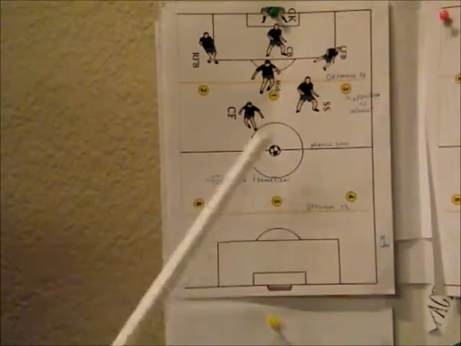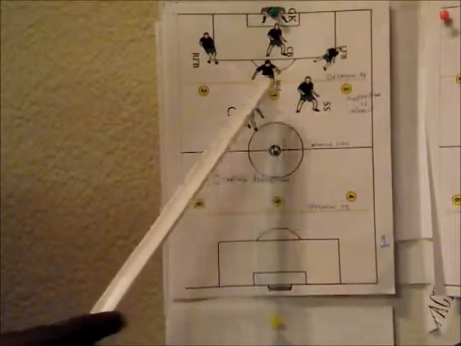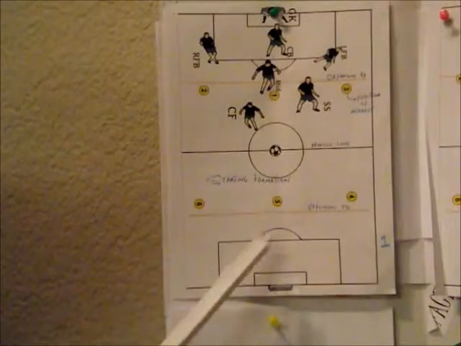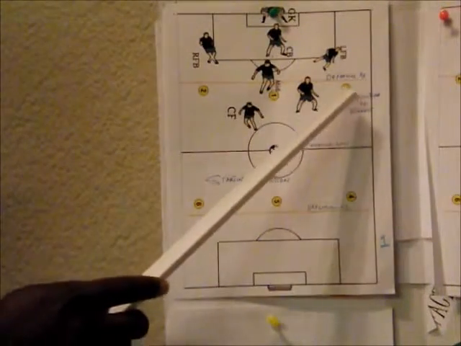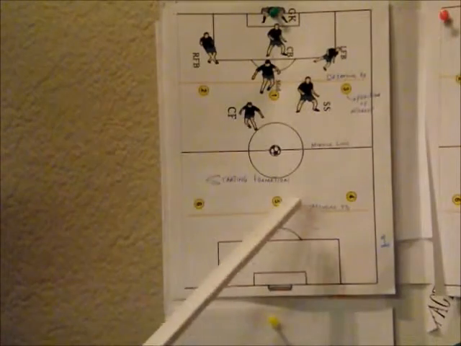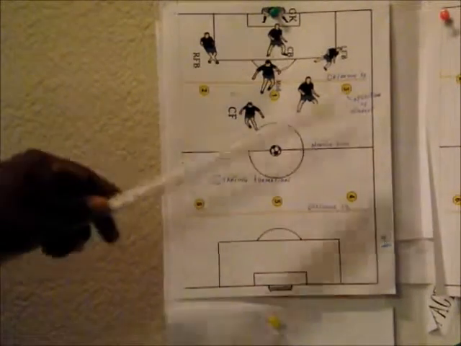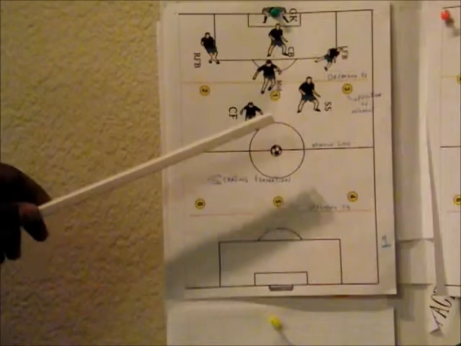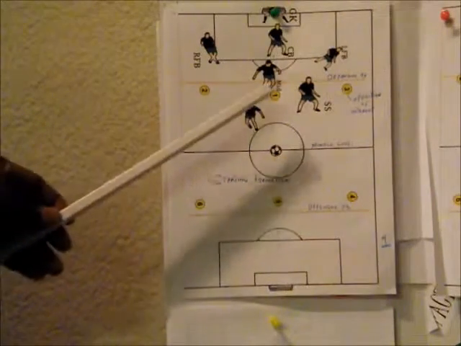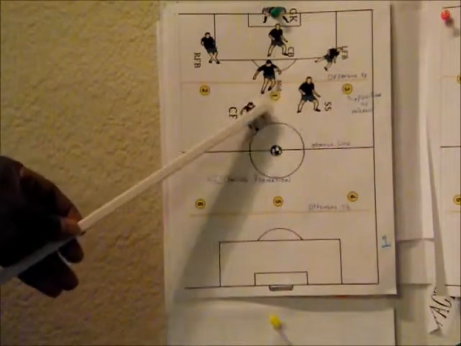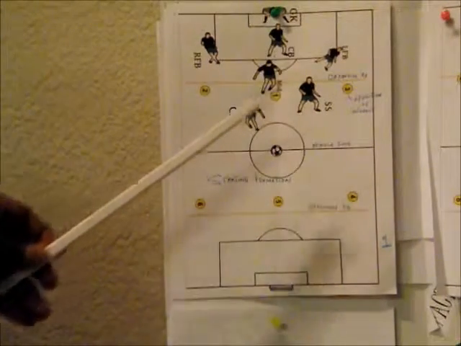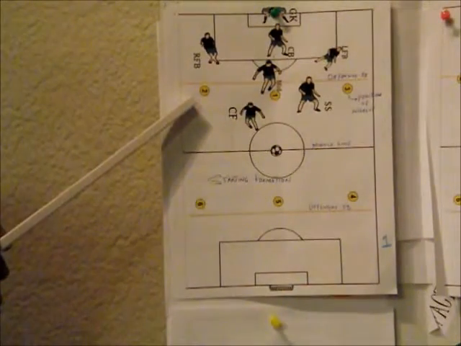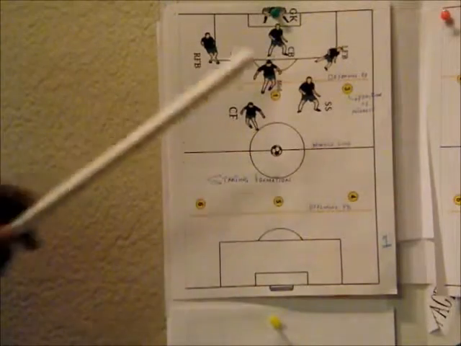I have positions 1, 2, 3, 4, 5, 6. These positions I will be covering on this slide just where the ball is. So I will go first with, if the ball is at anywhere around position 1, how do we defend? The ball at position 2, how do we defend?